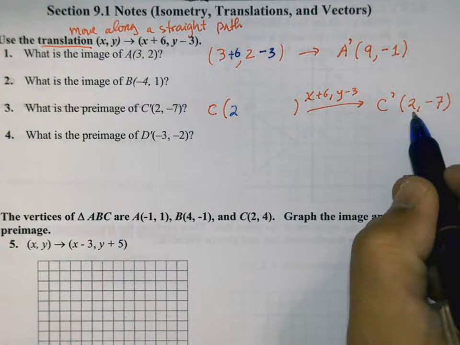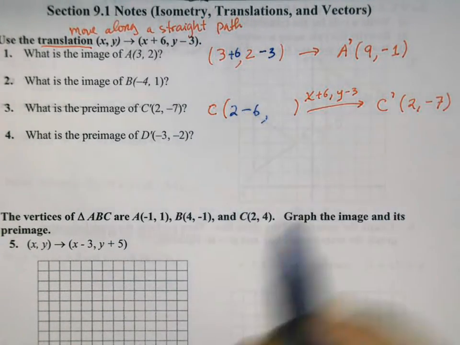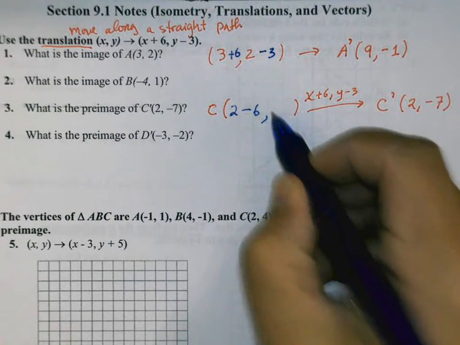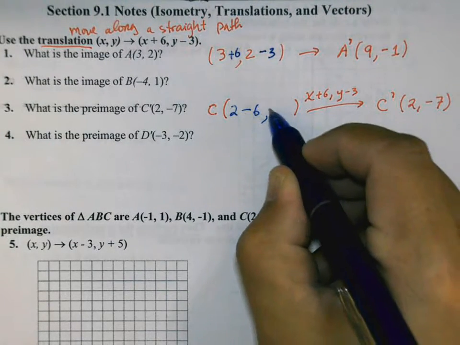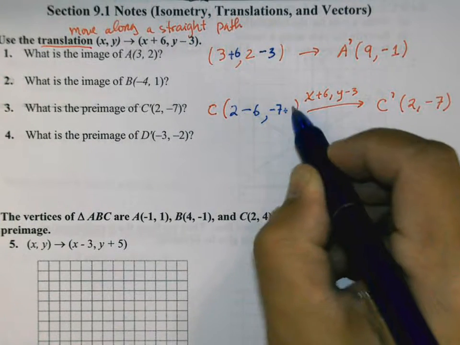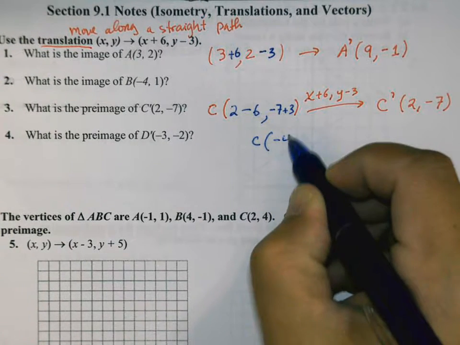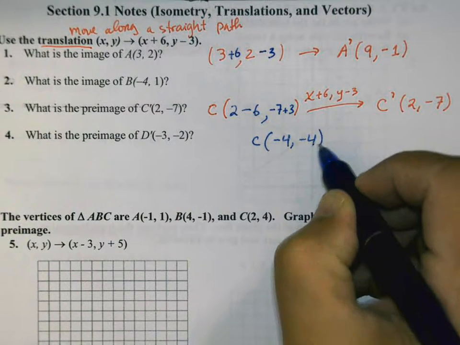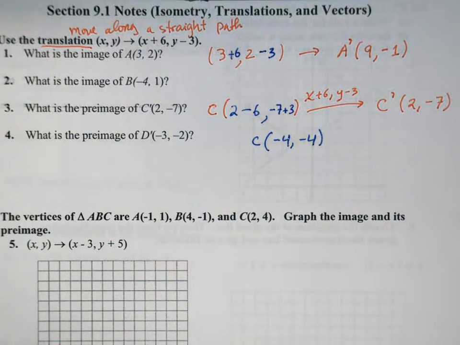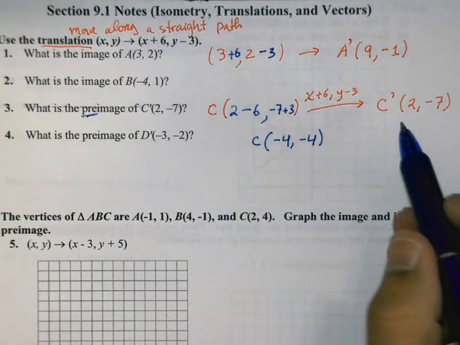in order to find the starting point, you just do the opposite. You take the image, 2, and then you subtract 6, because we're trying to go in the reverse direction, and then negative 7, which is the y coordinate of the image, and then add 3. And so we get that the coordinates of C are negative 4 and negative 4. This terminology, pre-image, is the original before we did any transformation to it, and the image is what we have after the transformation.